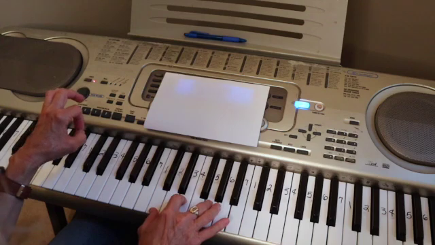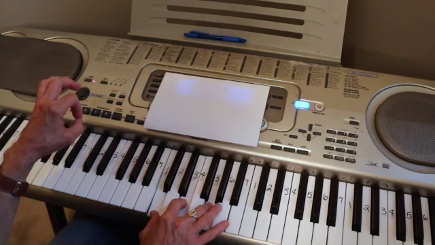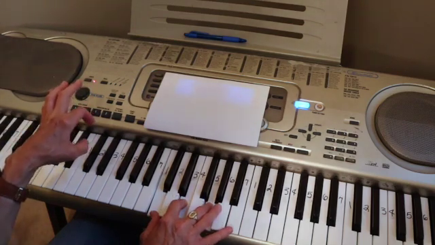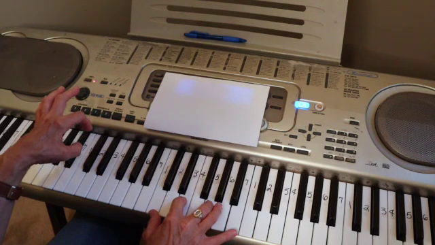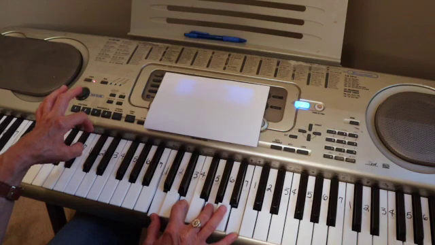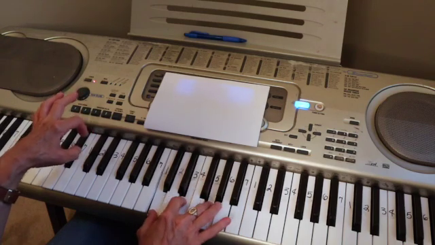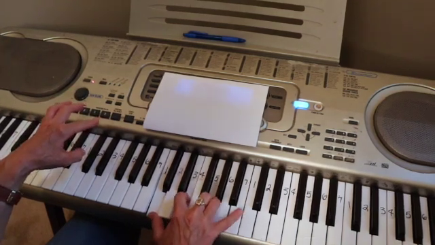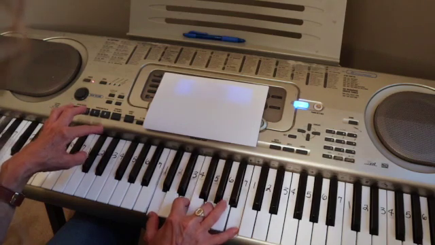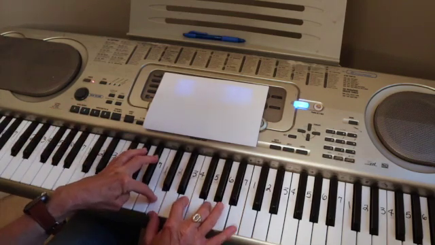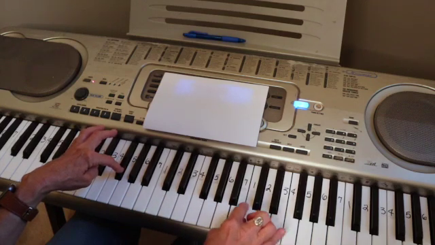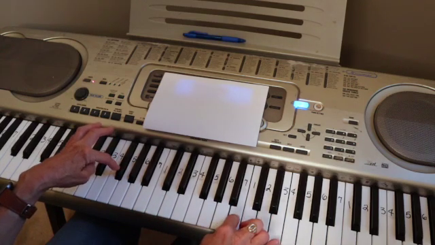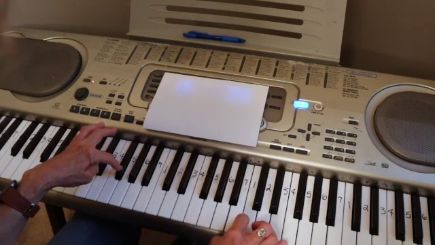A seventh chord adds another fourth note to the chord. If we're wanting to make C major and turn it into a seventh chord, we have two options. We can play a major 7, which looks like this. So I've just taken the C chord and added the B, which is the major 7, and I call it a major 7 because it's in the major scale. That's the 7th note in the major scale.